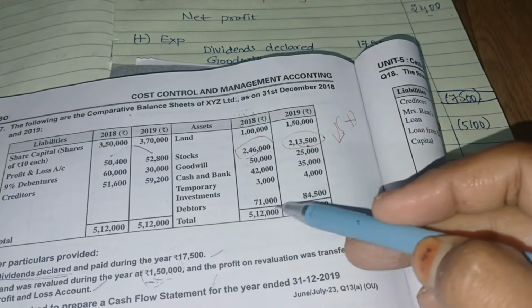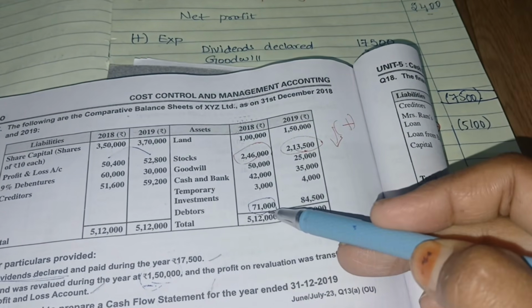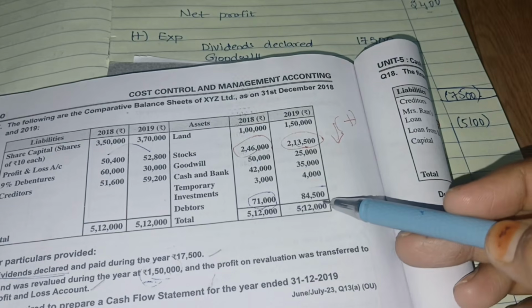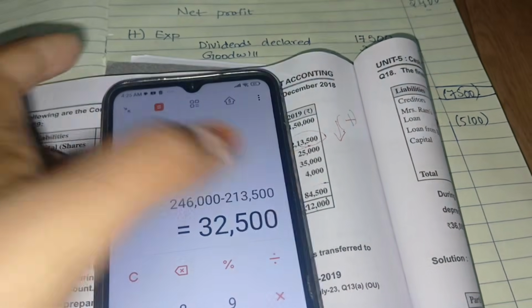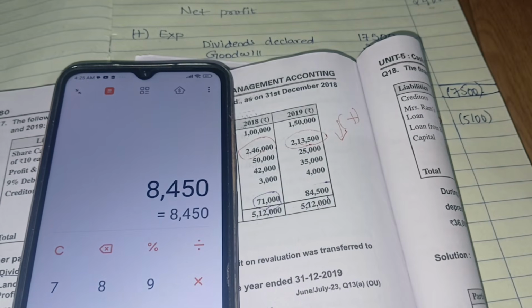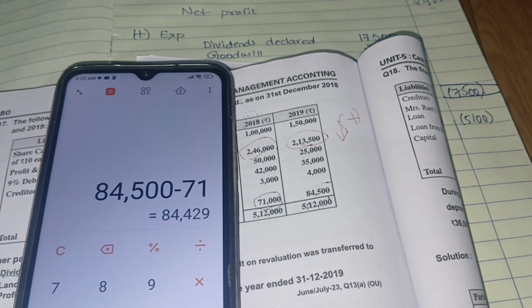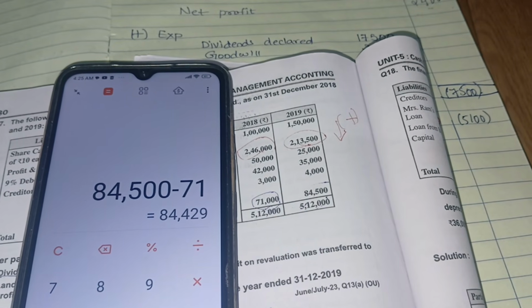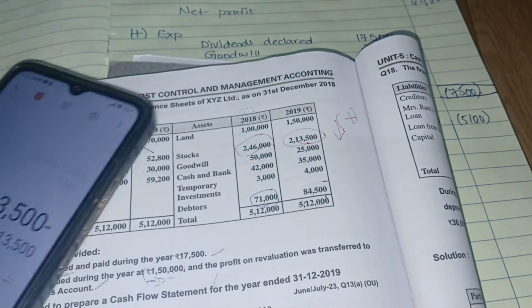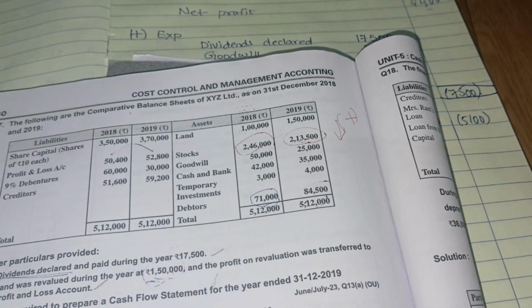Debtors is there. Previously debtors is 71,000. Now it is 84,500. Is it increasing or decreasing? Increasing. How much is it increasing? 84,500 minus 71,000. 13,500 is increasing. When current asset is increasing, what we need to do?